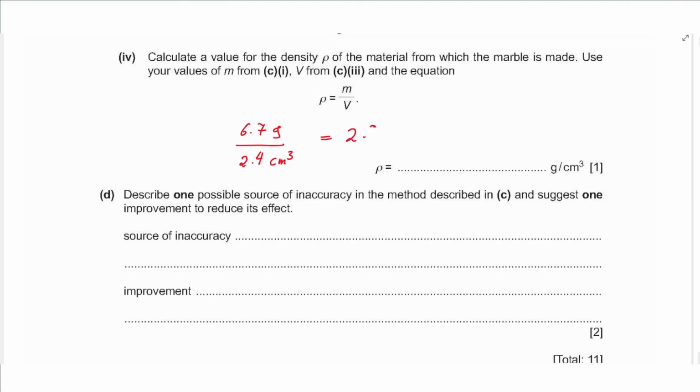This gives 2.791666 and so on. We're just going to approximate to two significant figures, and the 9 rounds up the 7, getting 2.8 grams per centimeter cubed, and we're not required to write the unit, it's already given.